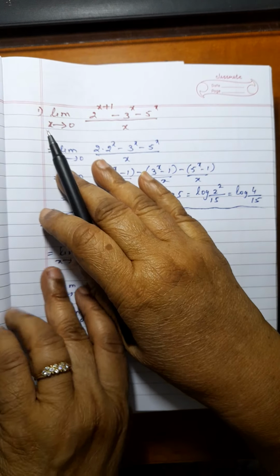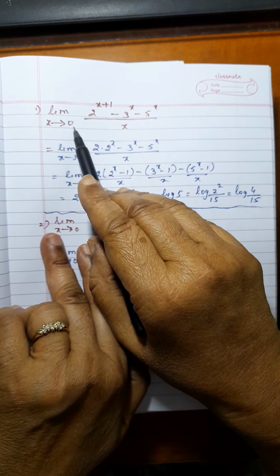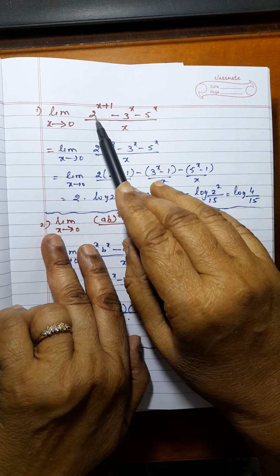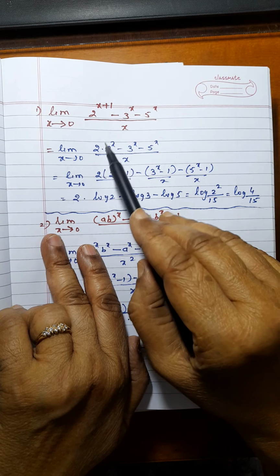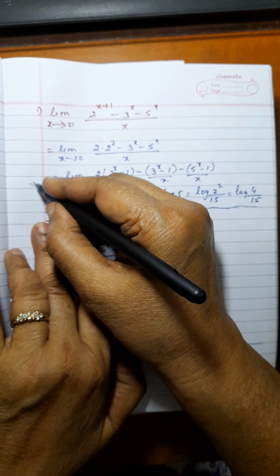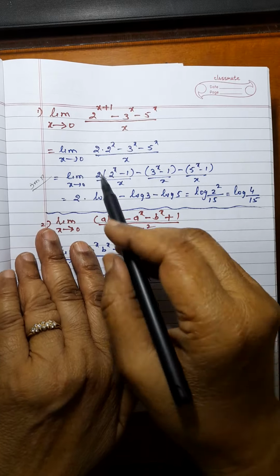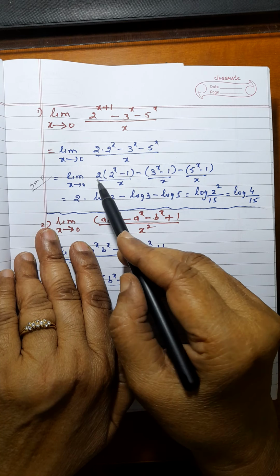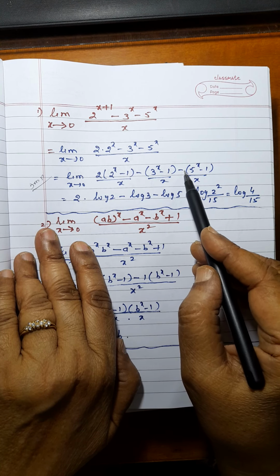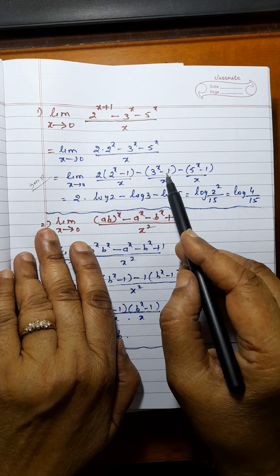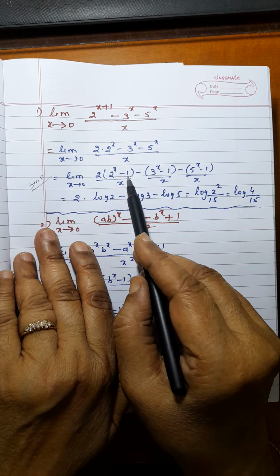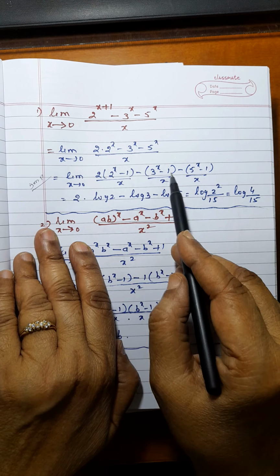Now next problem. These types of problems are usually asked in the examination. Limit x tends to 0 of (2 raised to x plus 1 minus 3 raised to x minus 5 raised to x) upon x. This 2 raised to x plus 1 is 2 raised to 1 into 2 raised to x. So what I will do is adjustments here, this is an important step you should remember. 2 into bracket (2 raised to x minus 1) I will take. So minus 2 I have written here, I will adjust that. Minus (3 raised to x minus 1), minus (5 raised to x minus 1). Minus of minus will become plus, minus and minus will become plus, and it will cancel with this. So the extra term I have taken is cancelled here.